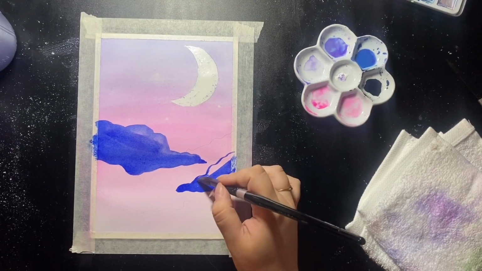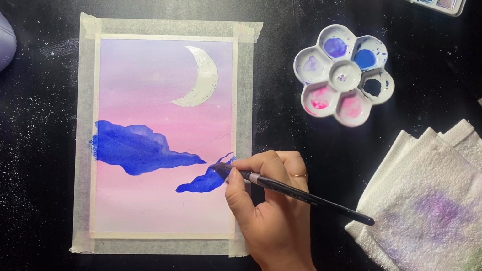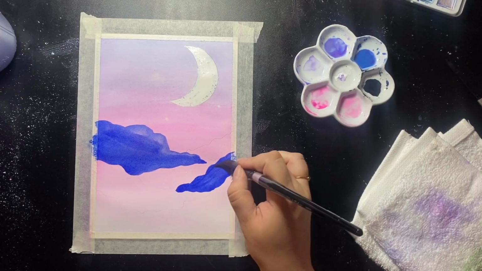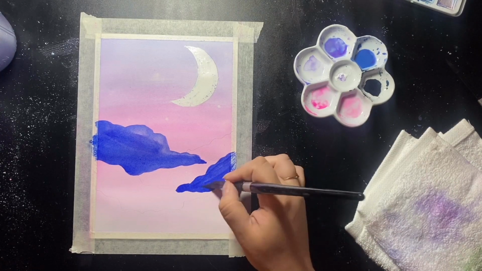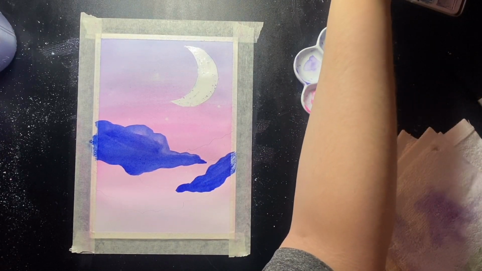So I'm going to slow it down a couple times in this video just so you can see how I do certain parts of the clouds and just, I guess, my techniques. I don't really feel like I have a technique, but I just kind of go with what I feel works and what makes a cloud look fluffy.